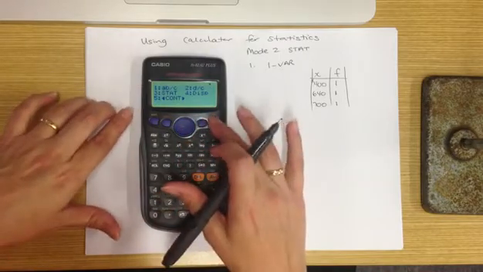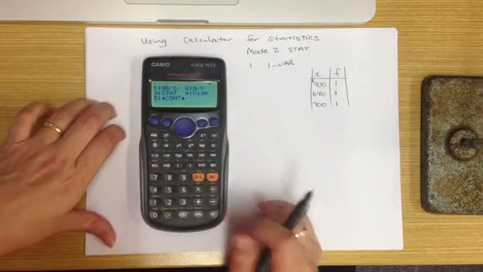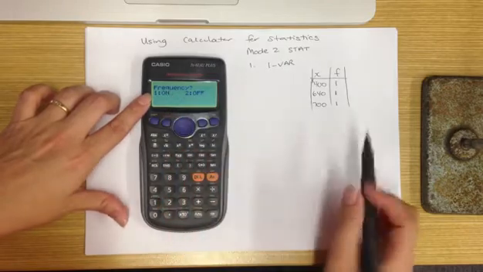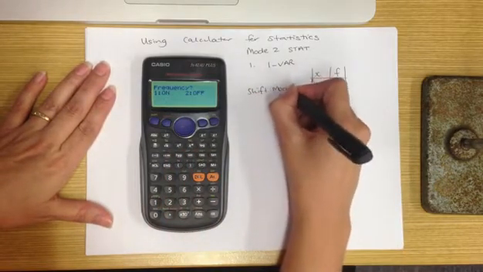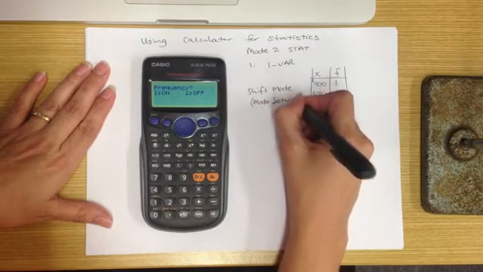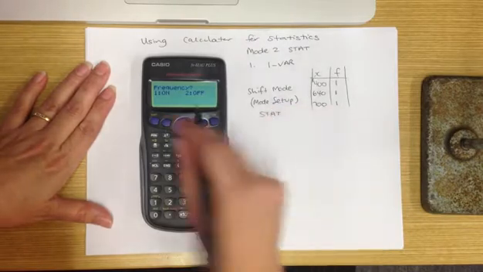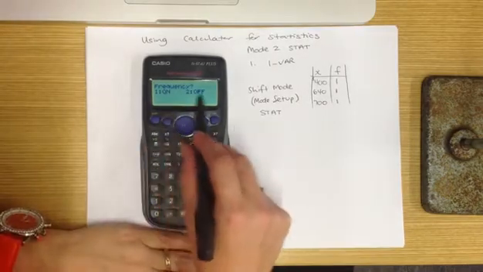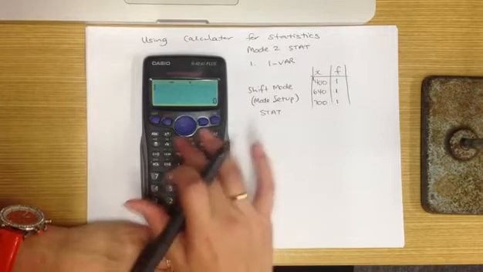Okay, shift mode to give me my setup, scroll down and I need to go to the 3. Now you'll see it says frequency, so again I'll just go through that. It was shift mode to access the mode setup, and then I chose the stat setup. This will only work on this particular calculator by the way. And it's frequency on or frequency off, so I need to turn the frequency on.